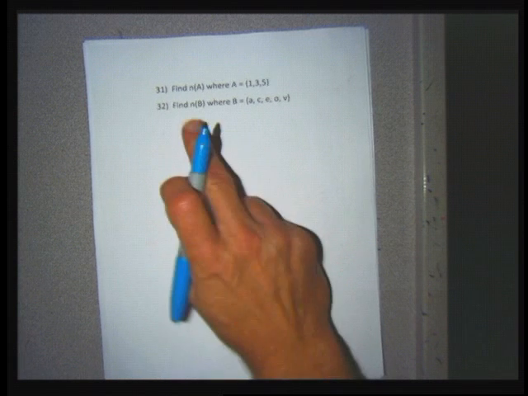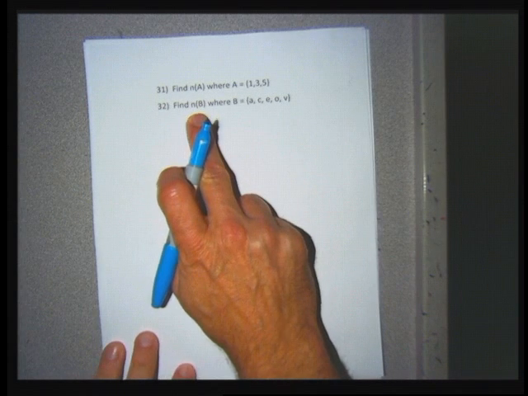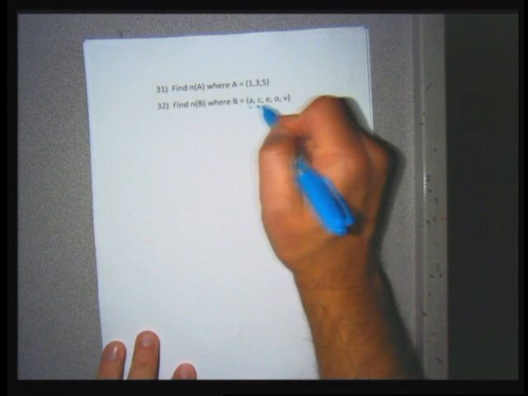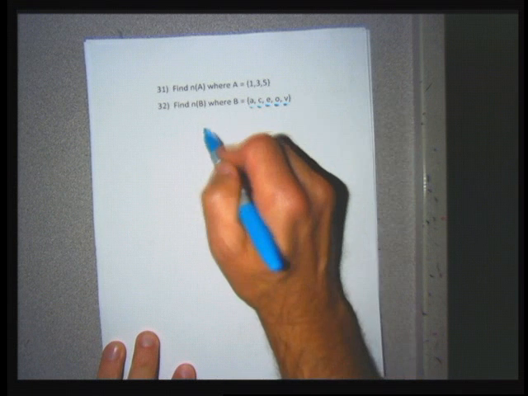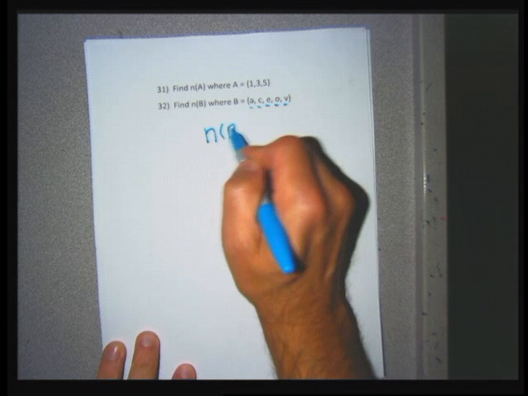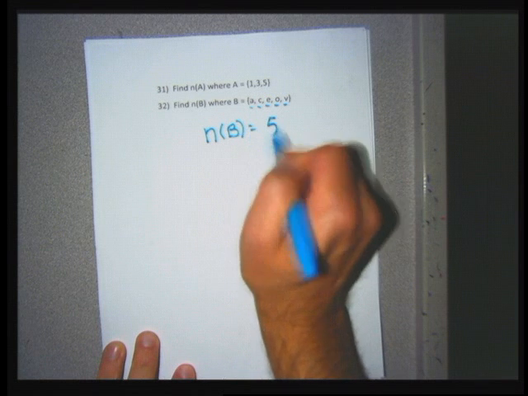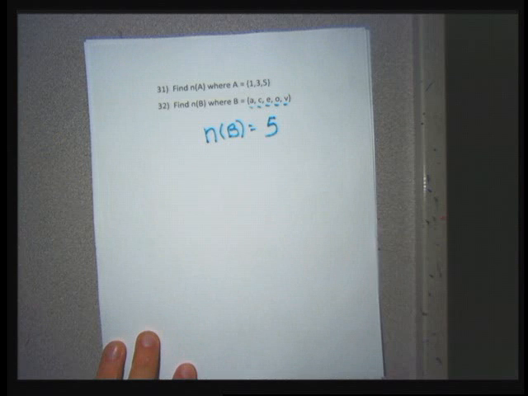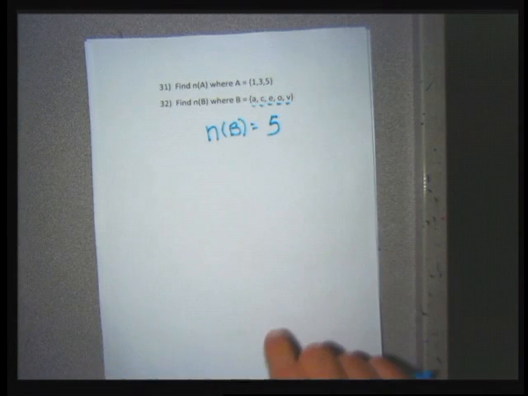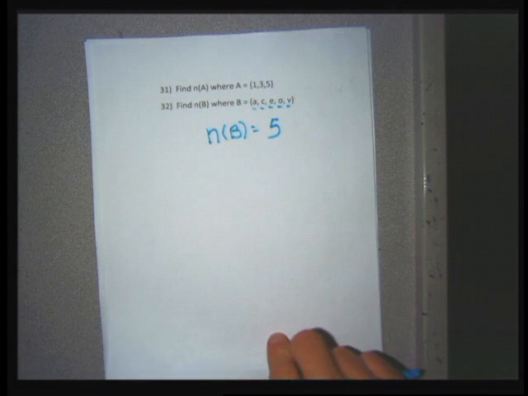So 31 and 32, we don't have to figure out the elements of the set. That's given to us, so these are way easier. So 32 says find the cardinal number of set B, where B has 1, 2, 3, 4, 5 elements. So the answer to problem 32, the cardinal number of set B is 5. There's no work at all to do when the set is given to me in such a nice way, when all the elements are listed. I don't have to figure out what the elements are.